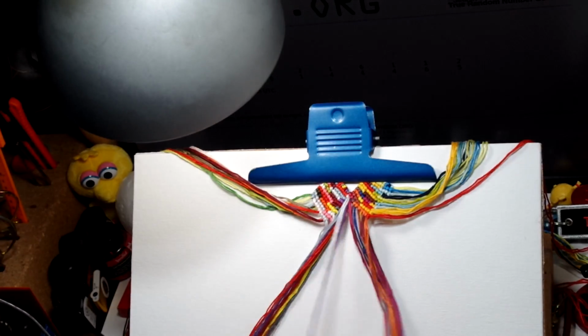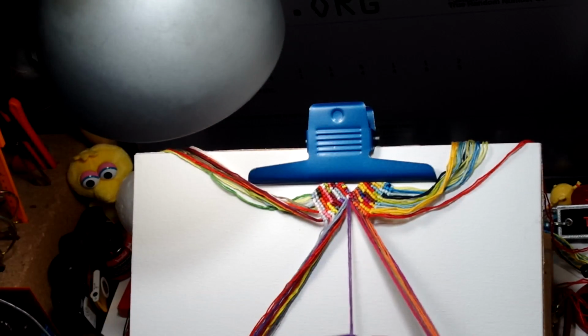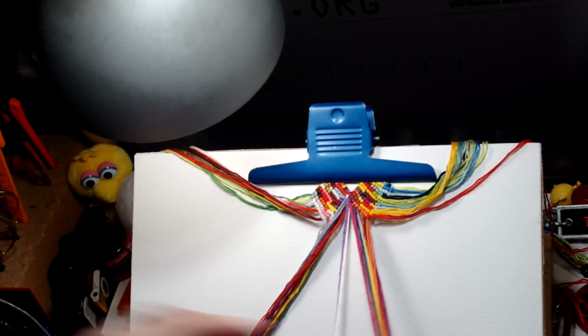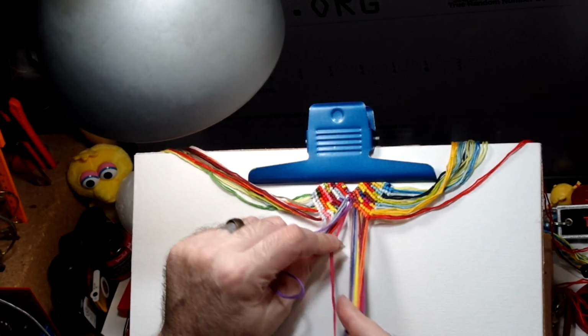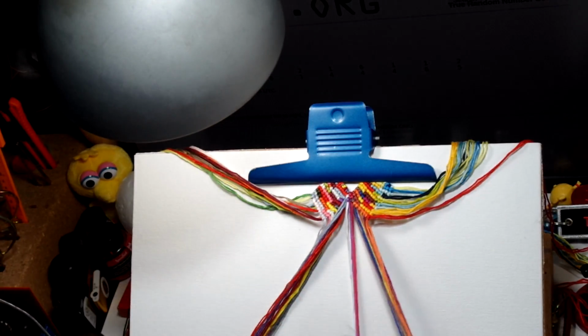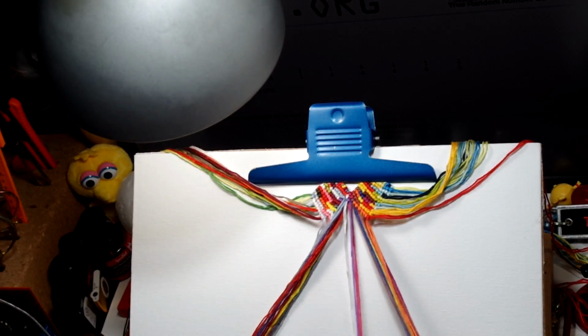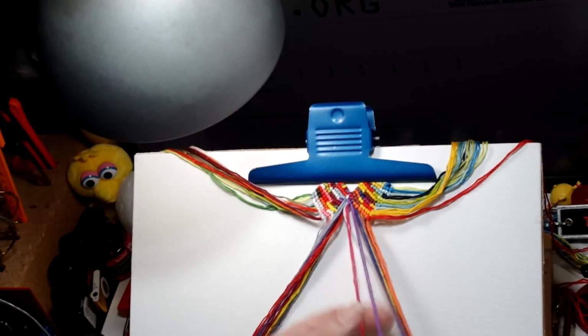Next one is a 2. And the next number after that is a 3. So like I was saying, sometimes random seems a little bit weird, right? So 1, 2, 3.